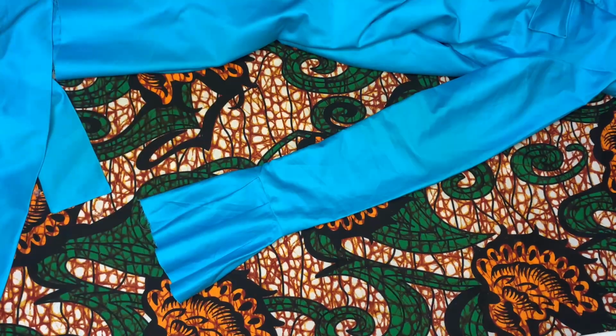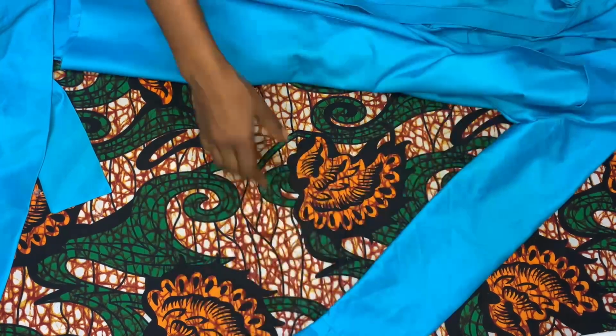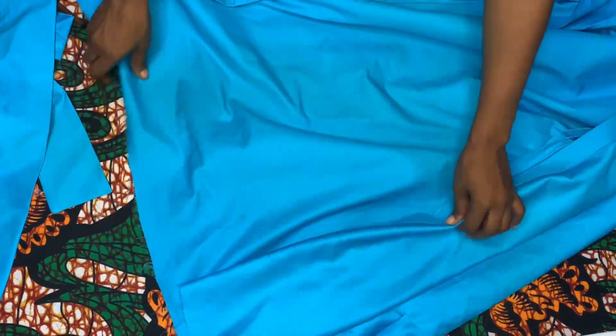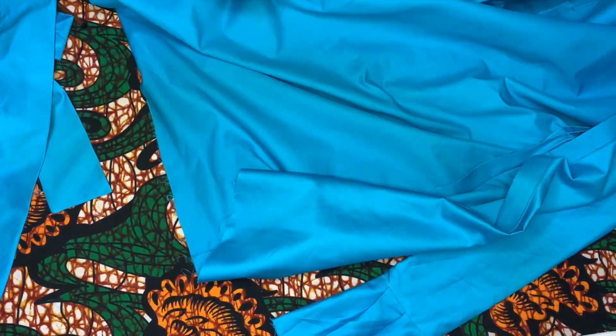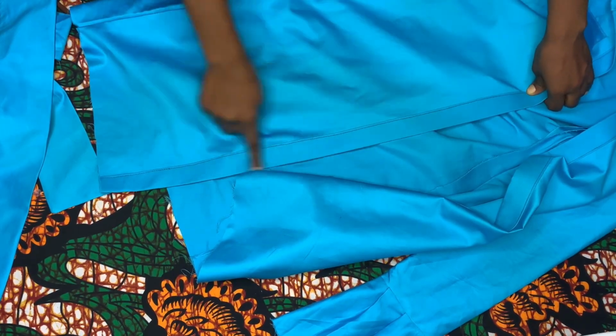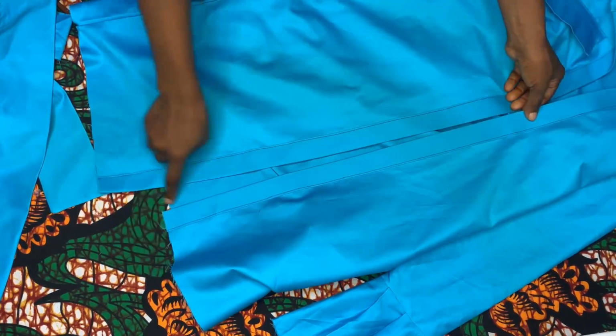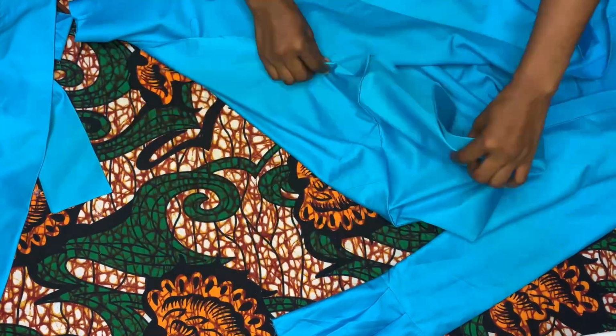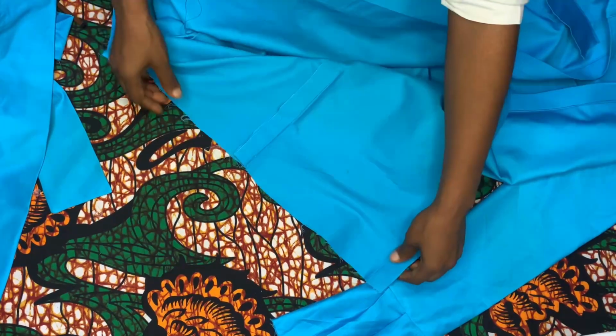Okay, so what I'm going to do now, I'm going to iron out and then fix my button and then turn. Okay, so we are basically done. The only thing left now is the button. So you are going to go ahead and then fix your button and then hem. Also, you decide how you want to hem.